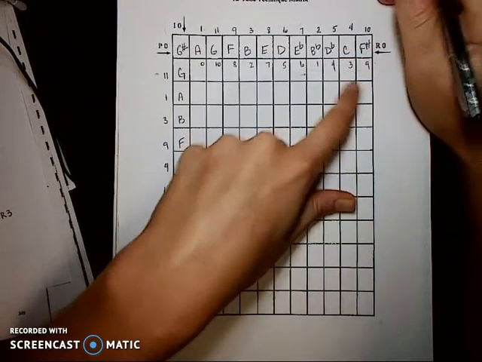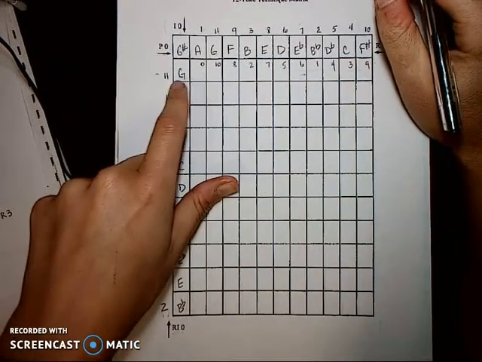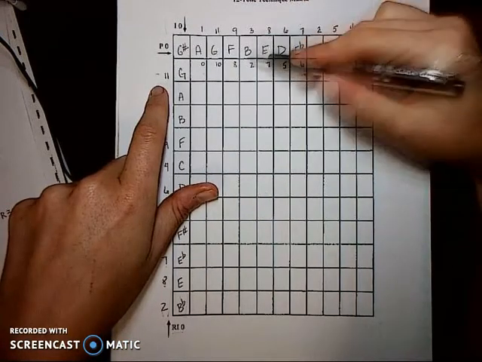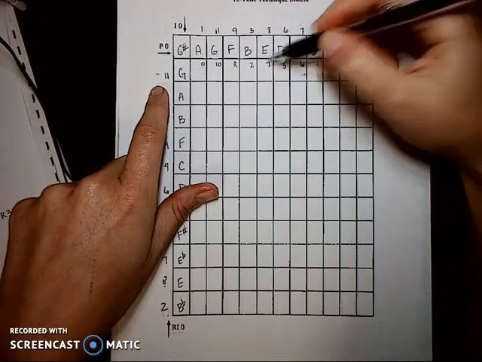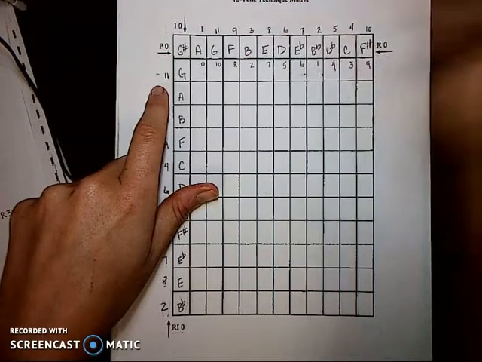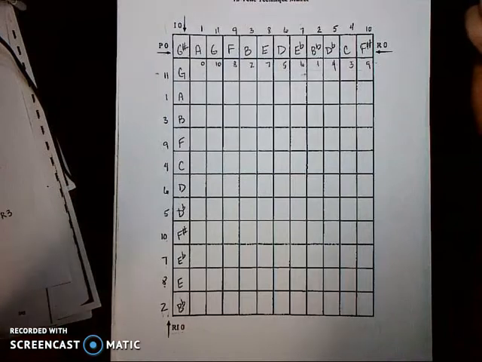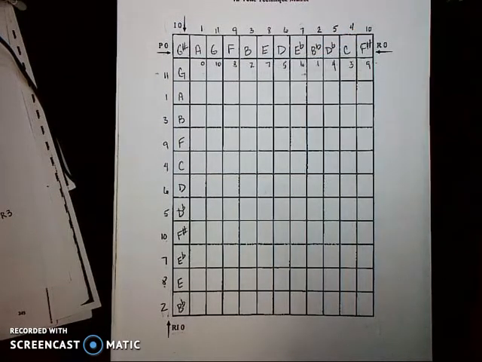Okay? Now look through here and notice that we did not repeat any of these numbers. 1, 2, 3, 4, 5, 6, 7, 8, 9, 10, 11. Right? And that's really, really important. Just like Sudoku, okay? You don't repeat any numbers. So if you have like 2 7s on the same row, you did something wrong. You did some math wrong.